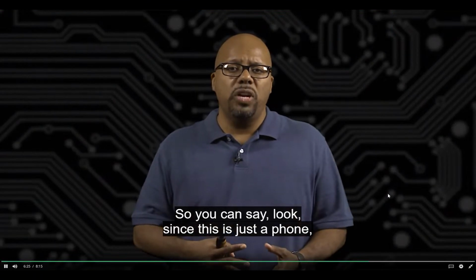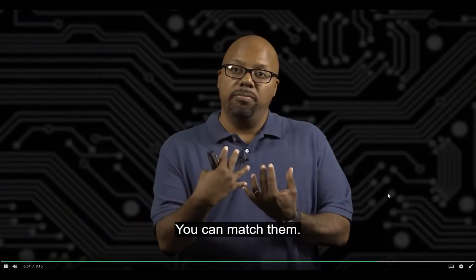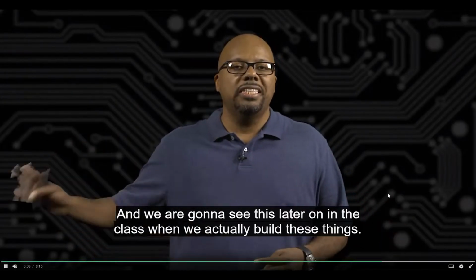So you can say, look, since this is just a phone, I don't need to be able to drive servos or something. I can make my hardware just the right hardware to run exactly the software that I need. You can match them. So your whole design process gets more efficient. And we're going to see this later on in the class when we actually build these things.